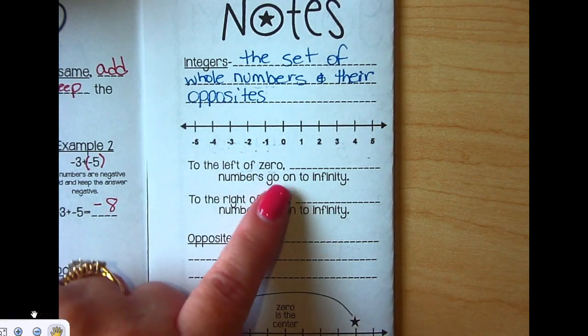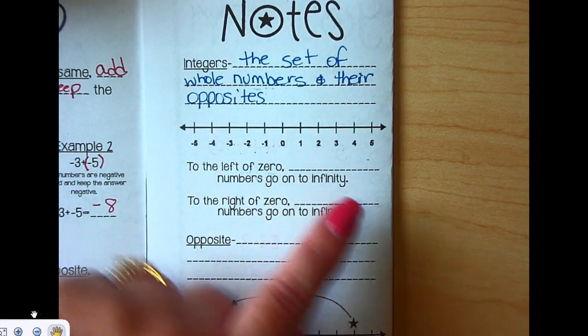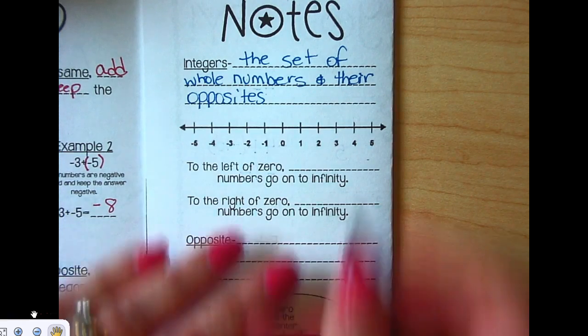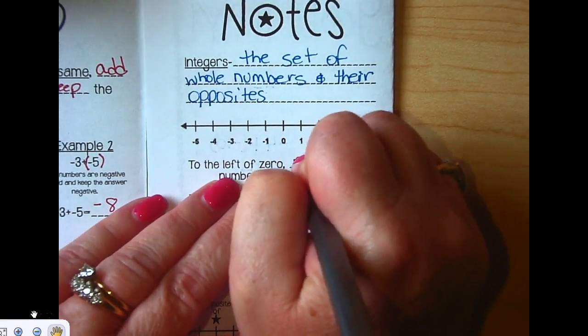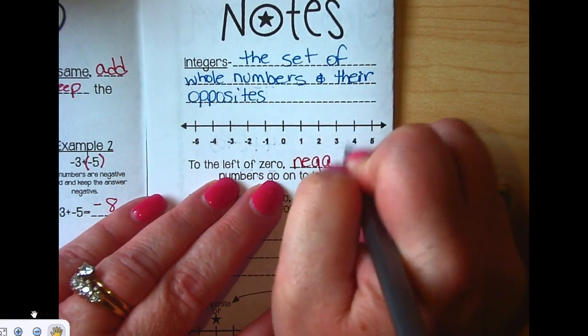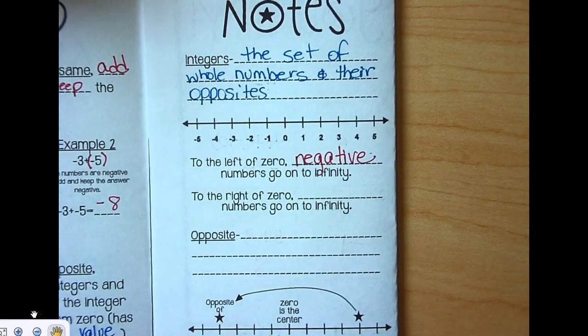To the left of 0, blank numbers go on to infinity. So are they positive or negative to the left of 0? Negative. The negative numbers go to infinity that way. There's always one smaller number to the left of another number. To the right of 0, blank numbers go to infinity. What word goes in there? Positive.